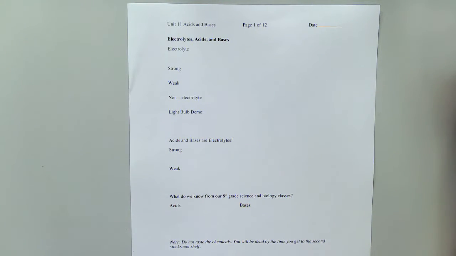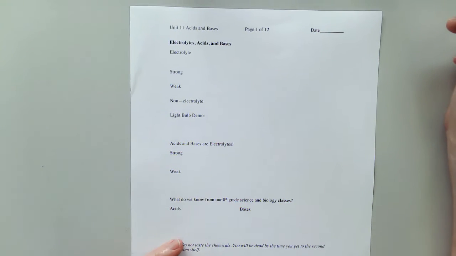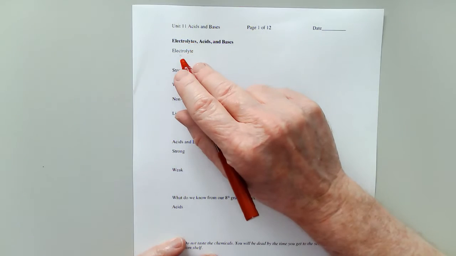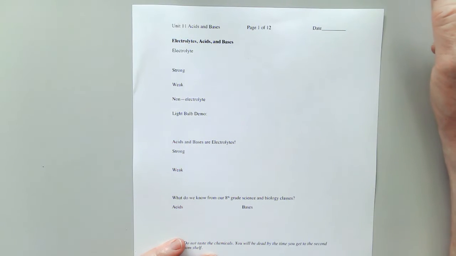So we are beginning our unit on acids and bases for honors chemistry. And there's a little bit of background information we need to know about. We need to be able to understand the concept of an electrolyte. And yes, that is the word you're thinking. Okay, those are the dissolved substances in sport drinks. And hopefully by the end of this chapter you will understand why they are in those drinks.